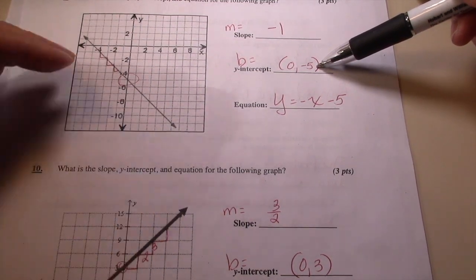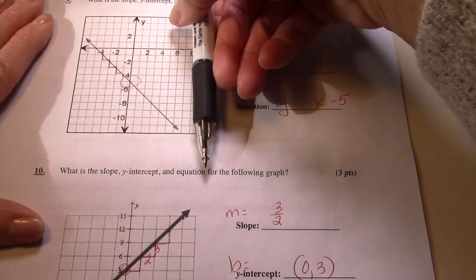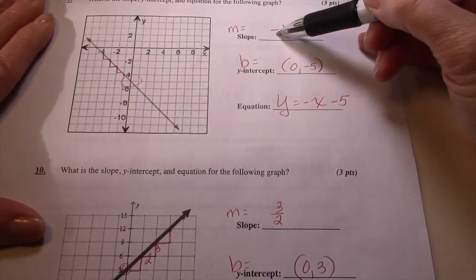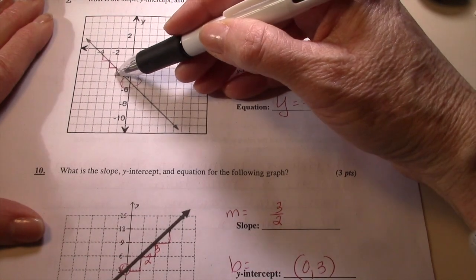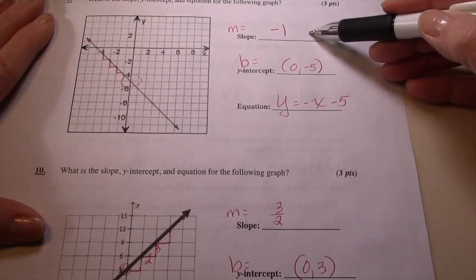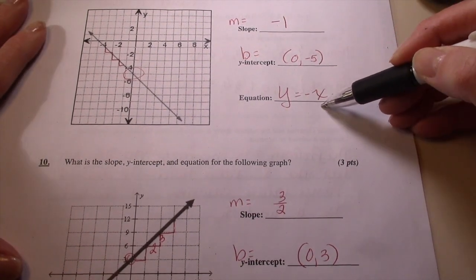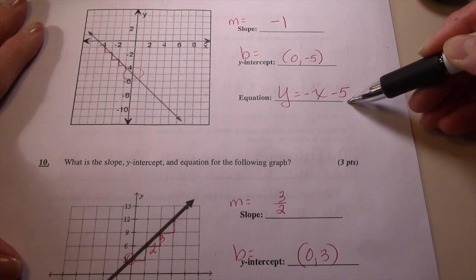The line is going in a downhill way. Remember, we're looking at it left to right. This is downhill, so therefore it is negative. And what is it? Rise over run is -1 by 1. So slope's -1. The equation, put it all together. Y equals -x minus 5.